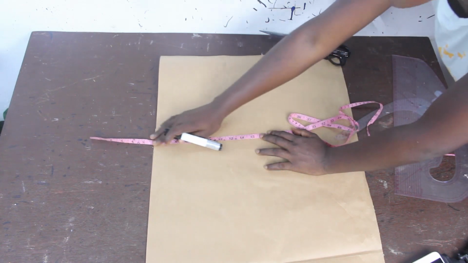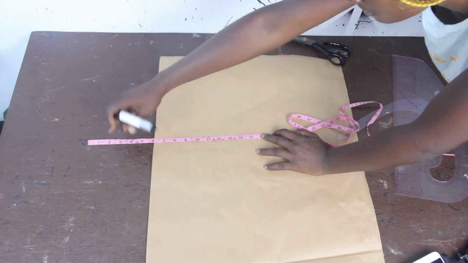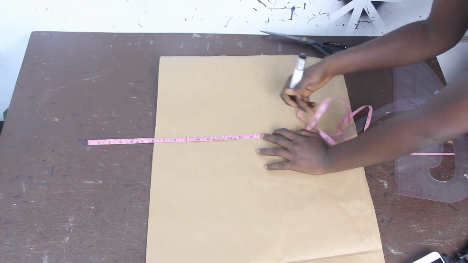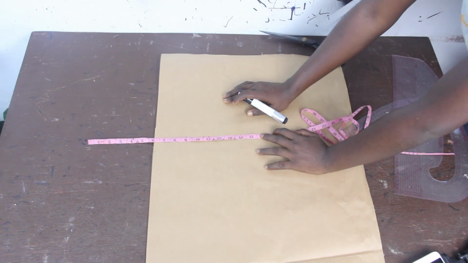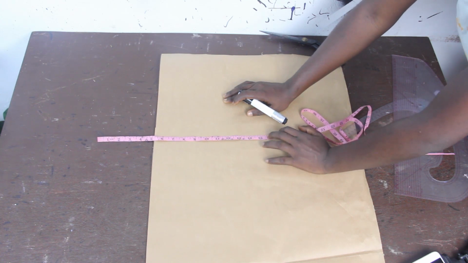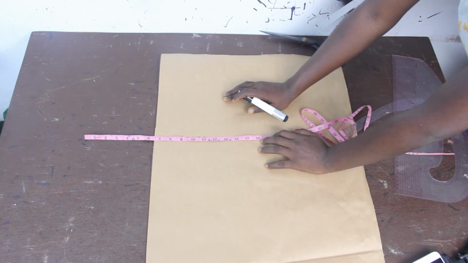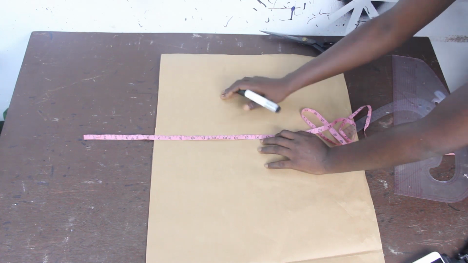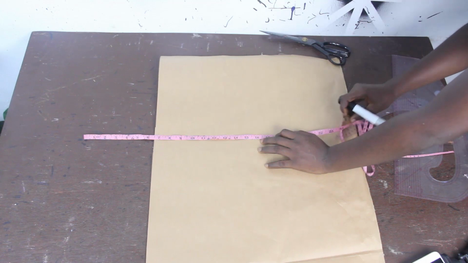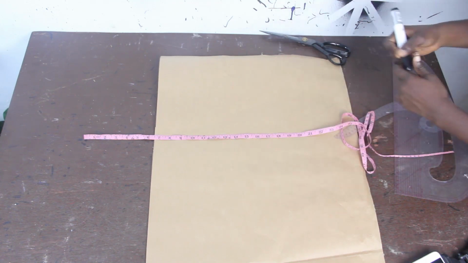So I'm going to be making use of 6 inches. I'm going to be taking about 6 inches off. Note that this 6 inches is not constant, so you can make use of 7, you can make use of 5, 5.5. It just depends on how deep you want it to be. So that aside, now we'll go ahead and mark our basic lines.